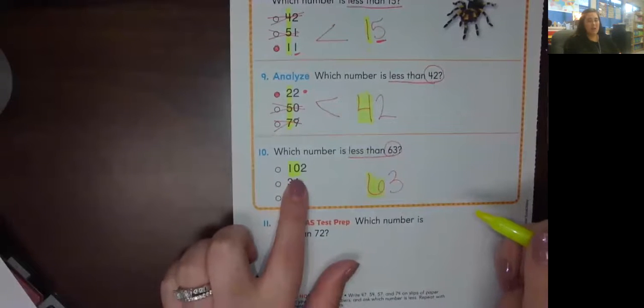Okay, so what we need to do on this one, on number 10, I didn't realize there was going to be one of these on here. So the best way for you to do that is you're going to highlight the hundreds and the tens place as one number. Okay, I know I was kind of confusing you for a minute there.